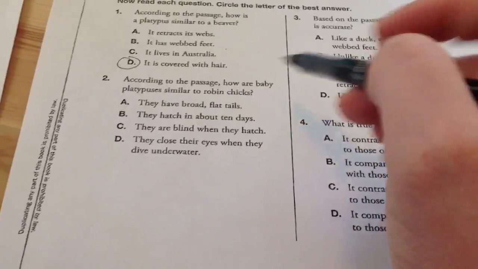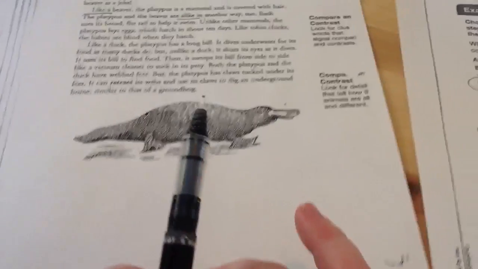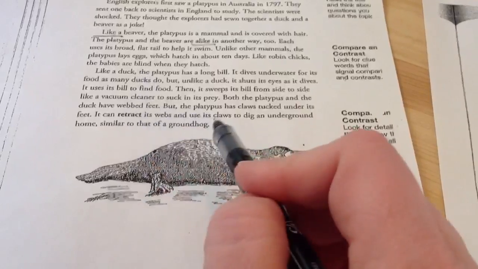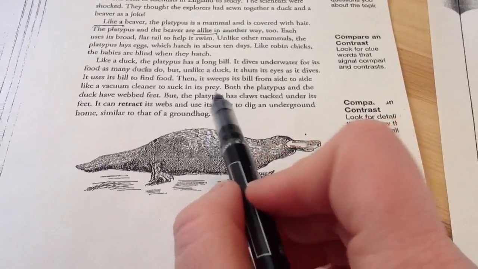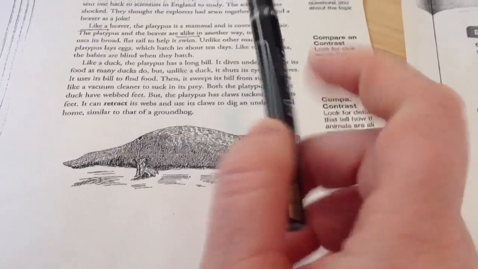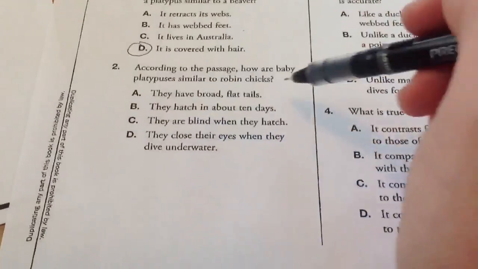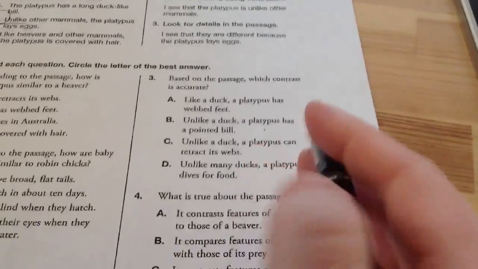Okay, number 2. According to the passage, how are baby platypuses similar to robin chicks? So again, we're looking for that word similar. So I'm going to look for words like, to, and also. So I see the word like robin chicks. So I'm going to underline right there. The babies are blind when they hatch. So I look at my options over here and I see that C says they are blind when they hatch. There's our answer. Let's look at number 3.